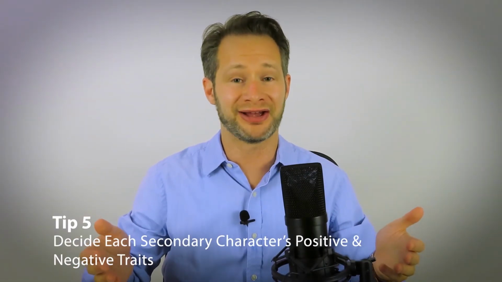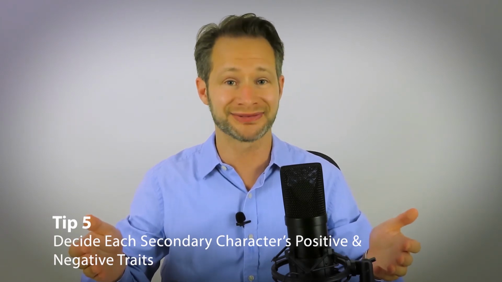Tip 5. Decide each secondary character's positive and negative traits. This is the start of what makes a character complex, as by nature, people are complex. Writers should aspire to give their secondary characters a mix of positive and negative traits, as we shall see from our examples. Our first example is Rudd Threetrees from Joe Abercrombie's The First Law trilogy.